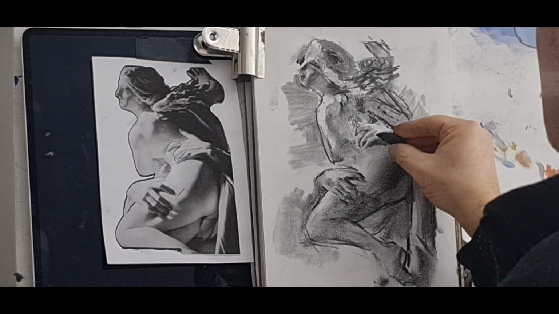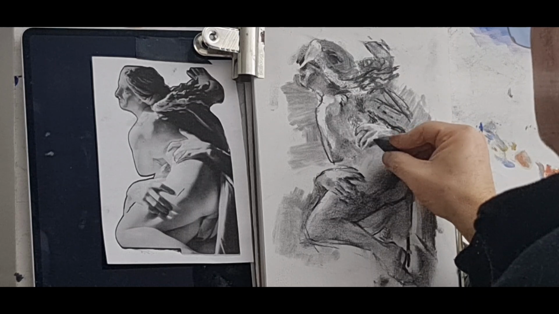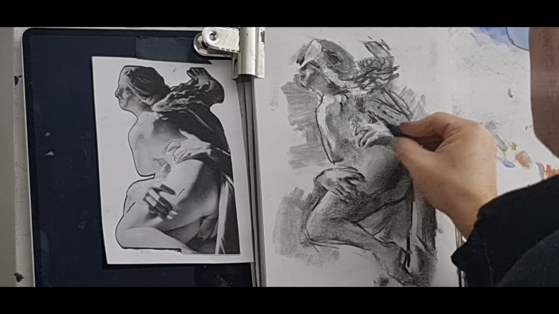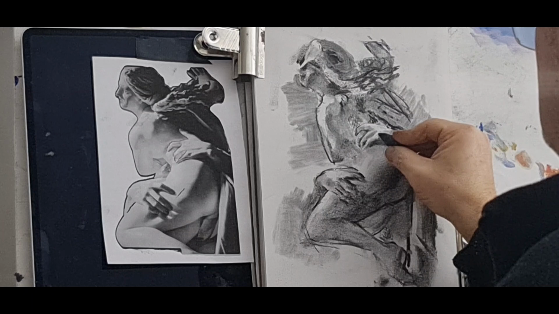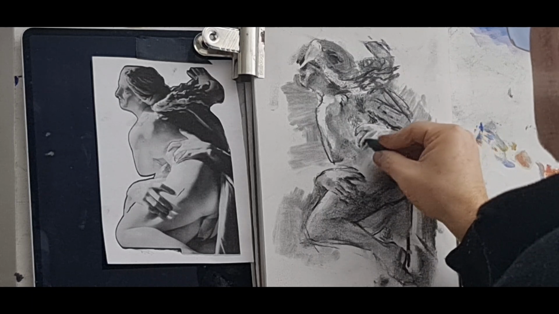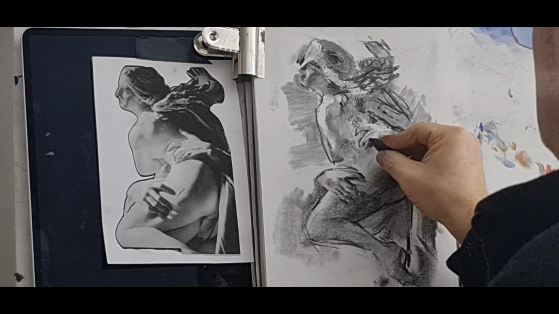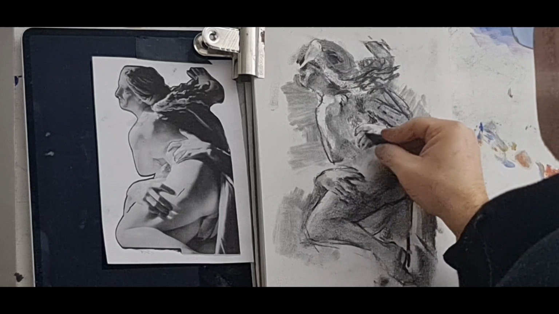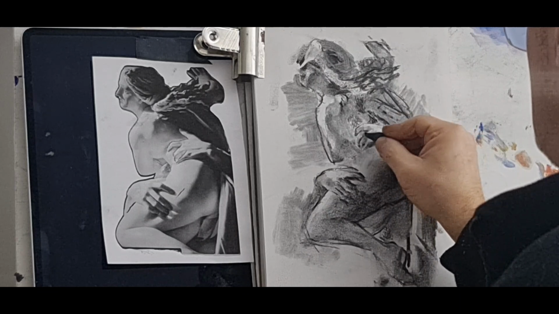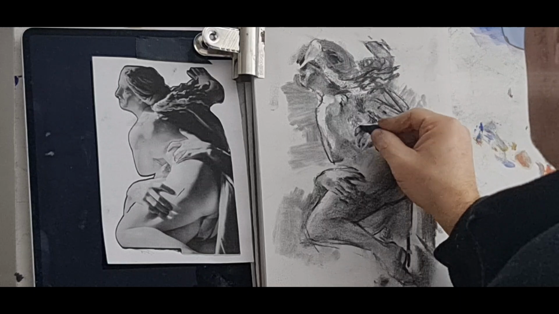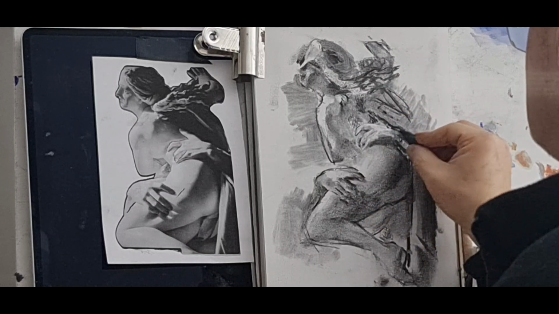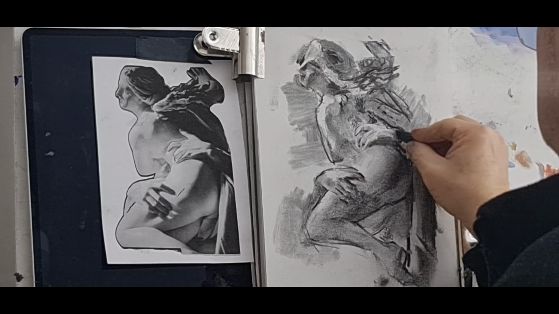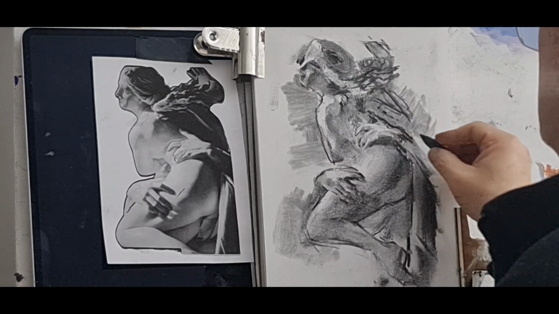With my putty, I can come back and create a little bit more tension here. Little finger, ring finger, middle finger, and the index finger there. Wrist, got the wrist here.